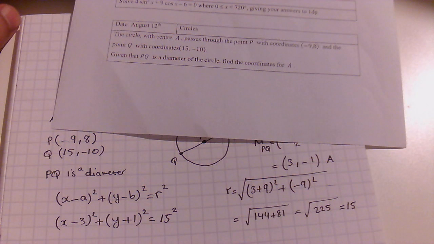It's just an approximation, it's not on the x or y axis. And A is the center. So, to write down the equation of the circle, (x − a)² + (y − b)² = r², where a and b are the center. To find the center, all we need is the midpoint of P and Q, which is (−9 + 15)/2, (8 + −10)/2, which is 6/2, which is 3, and −2/2, which is −1.